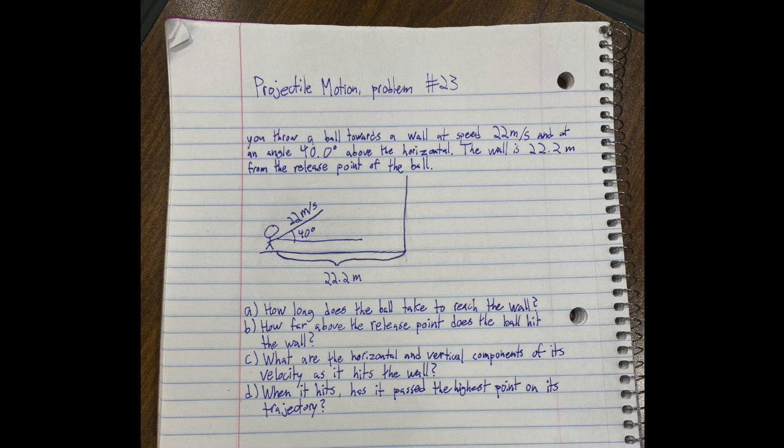Welcome. We'll be looking at projectile motion problem 23 of the WebAssign. We are told that a ball moves towards a wall at a speed of 22 meters a second and that the ball is thrown at an angle of 40 degrees above the horizontal. The wall is 22 meters away from the release point of the ball. There are 4 questions we must answer.